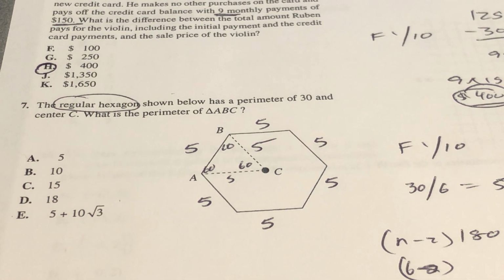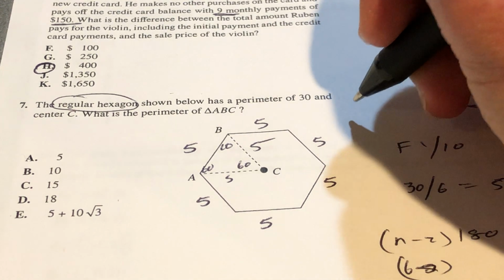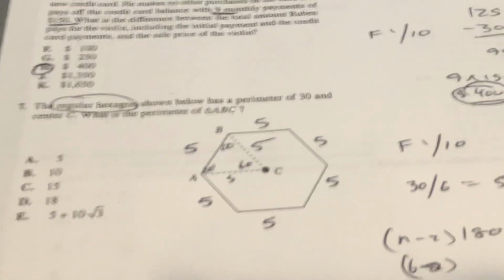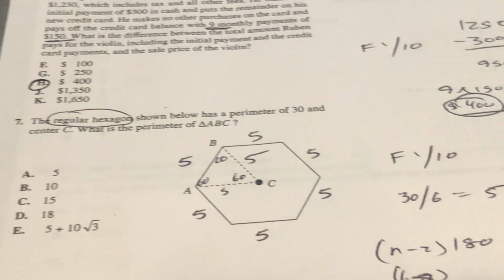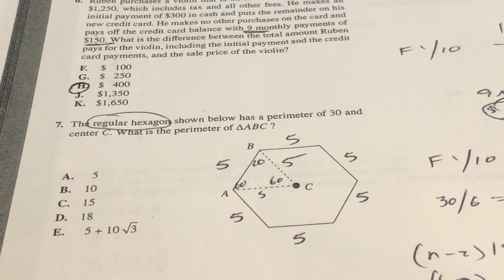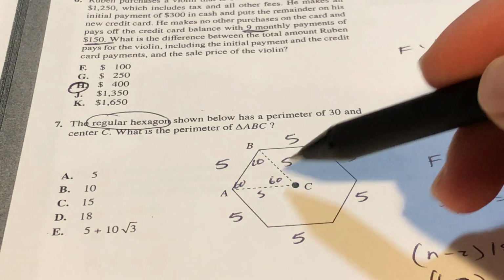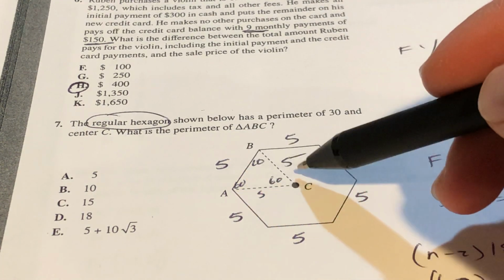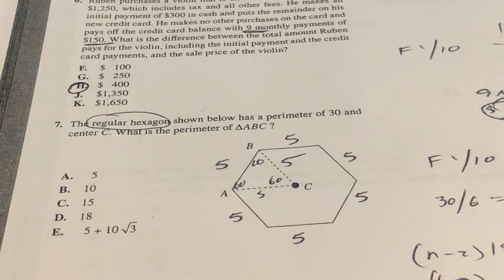A regular hexagon. Okay, guys, a regular any figure means all sides are equal and all interior angles are also equal. So a regular four-sided figure is a square. A regular triangle is an equilateral triangle. A regular hexagon means all 6 sides are the same. So if you have a perimeter of 30 and you have 6 sides, all 6 sides are 5. Okay, so that means this is 5. Now, if you forget, you can probably make a safe assumption that these are all going to be 5 and the answer is going to be 15.